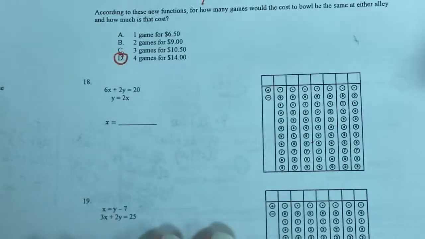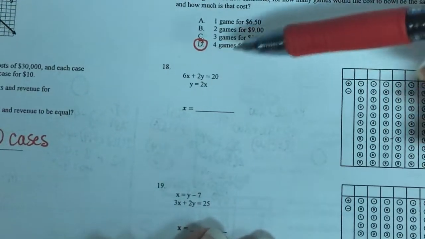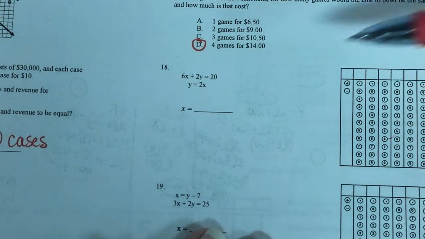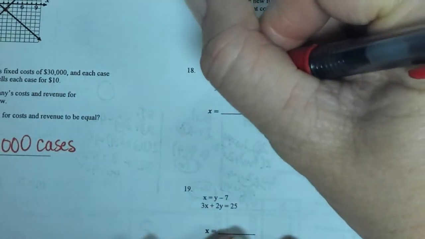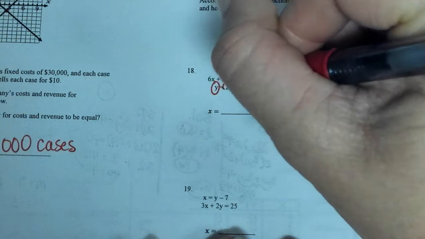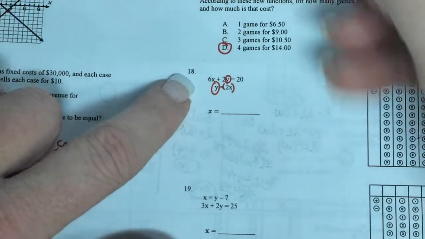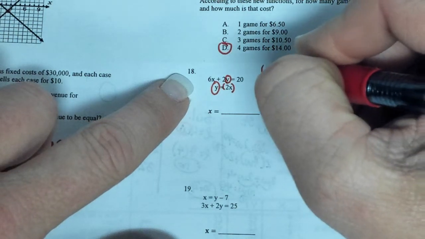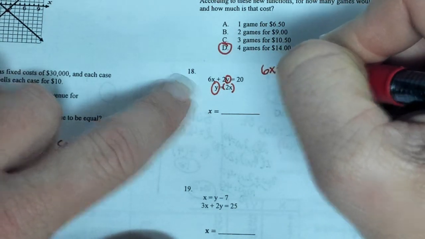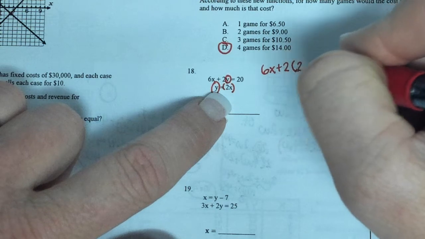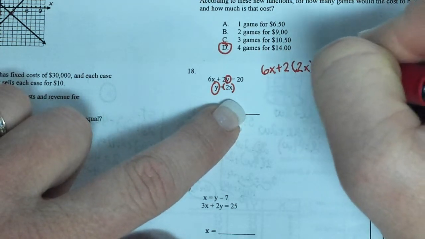Okay, so for number 18, we are going to have to use substitution to find our X value here. So here is my loaner, and here is its value. So I'm going to replace that Y here in this equation. So when I do that, I get 6X plus 2 times the Y value, which is 2X, equals 20.